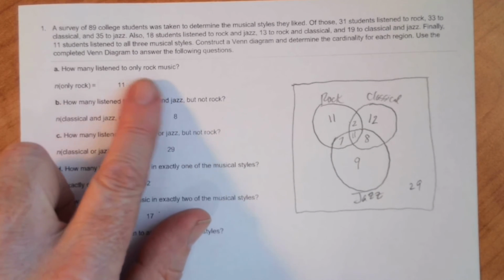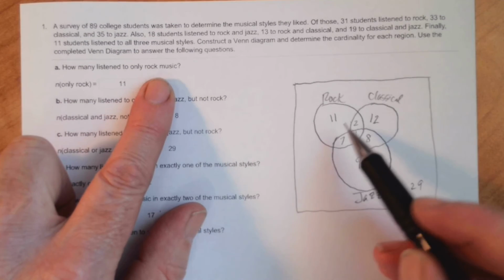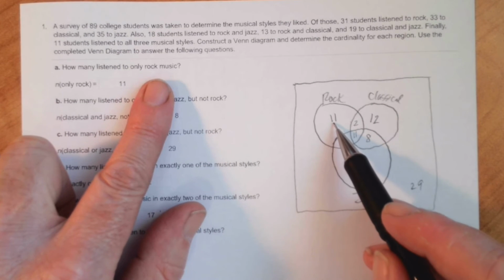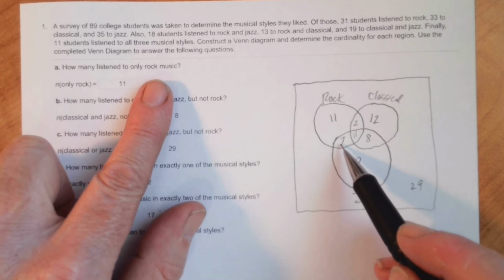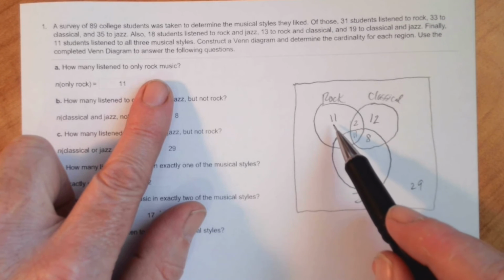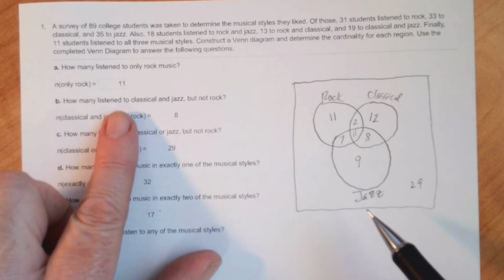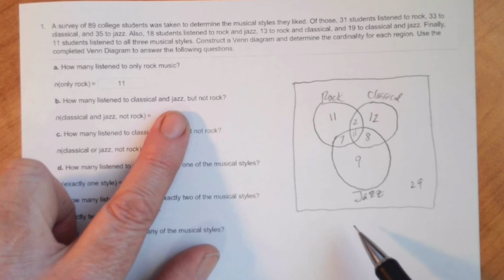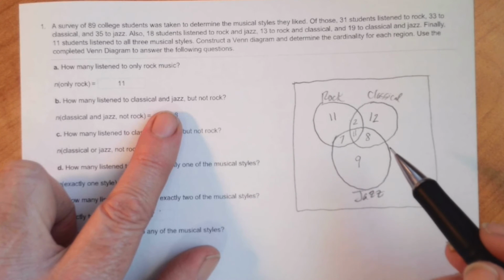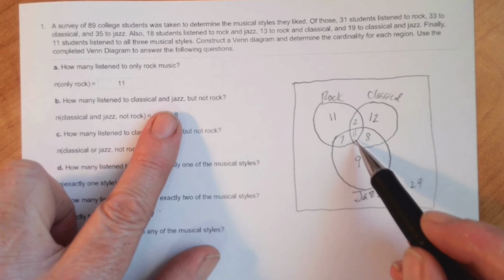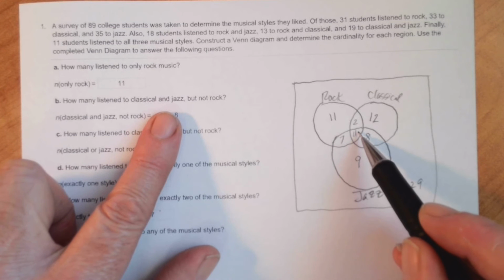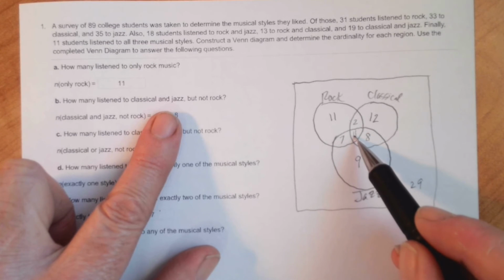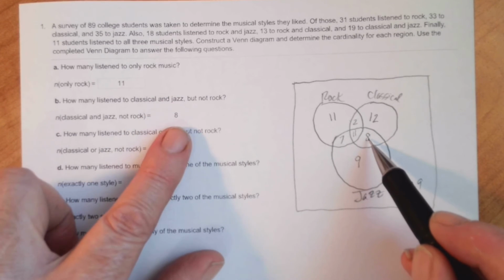It says how many listen to only rock music? That would be these guys here. So you have people in here, these are the ones that listen to more than one type of music, including rock. But the ones that only listen to rock, that's these 11. How many listen to classical and jazz but not rock? These are the people in this overlap here. But not rock, that means we've got to throw out these 11, so that would be 8.